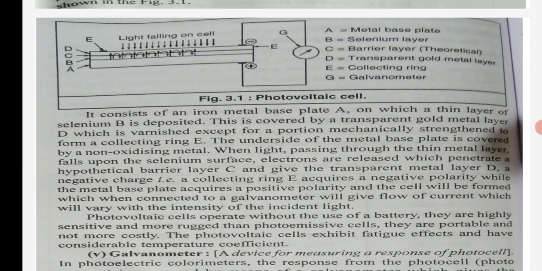The photovoltaic cell is operated without the use of a battery, and it is highly sensitive, more than the photoemissive cells. They are portable and not very costly, and photovoltaic cells exhibit a fatigue effect and have a considerable temperature coefficient.